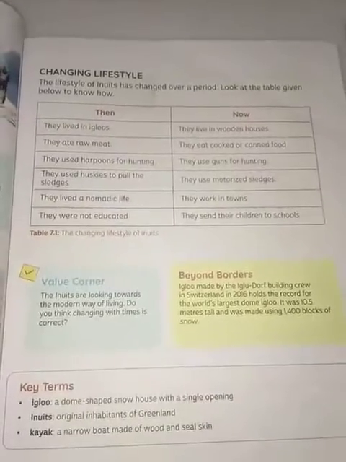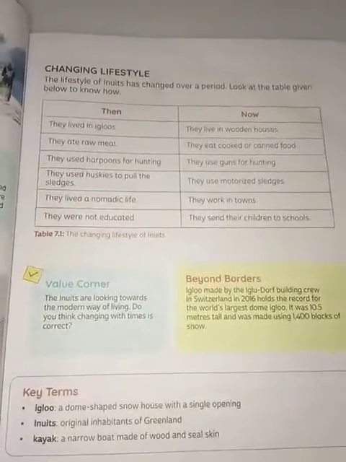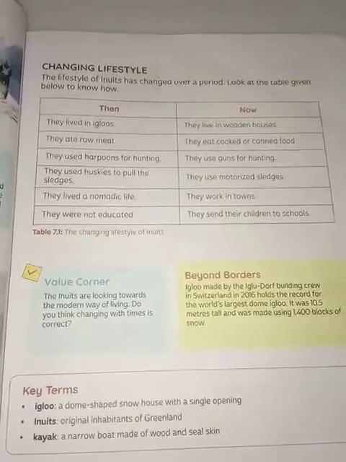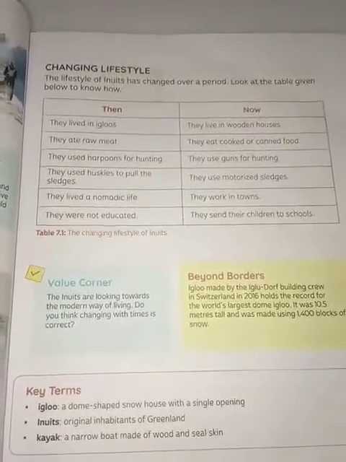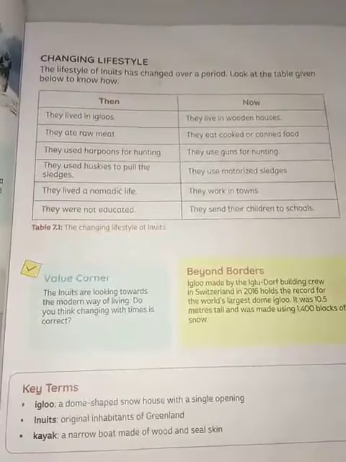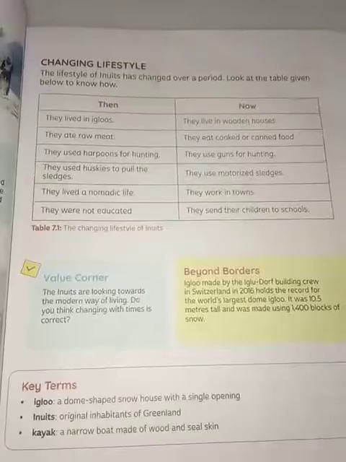So students, they have also given the differences in how the people lived then and now. The lifestyle of the Inuits or Eskimos has changed. Usually they used to live in igloos, the dome shaped houses. Now they are living in wooden houses. They used to have raw meat as their food. Now they eat cooked and canned food. They used harpoons for hunting animals and to get resources. Now they are using guns for hunting.